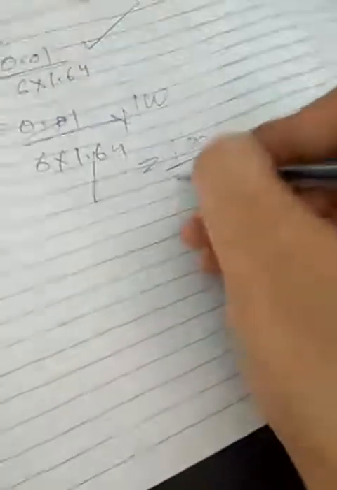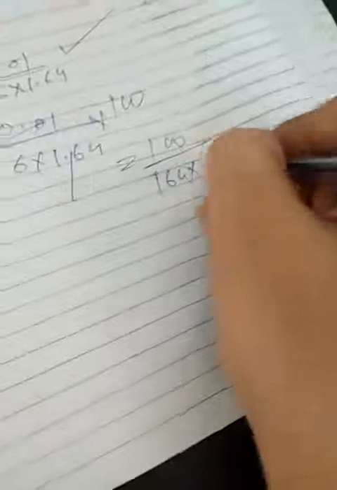That is equal to 0.01 upon 6 into 1.64, into 100. So this is called the percentage error. This will be cancelled with this one, so it is 100 divided by 164 into 6. This is how we can make the measurements and calculations using a simple example.